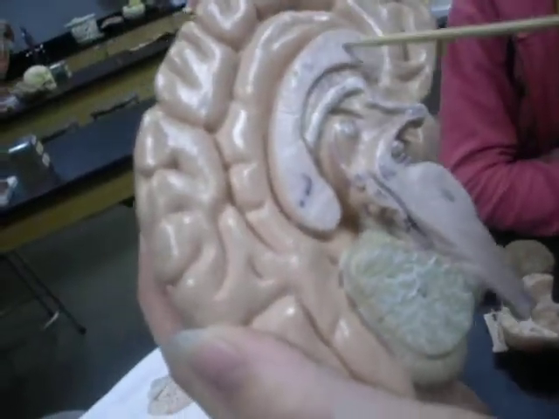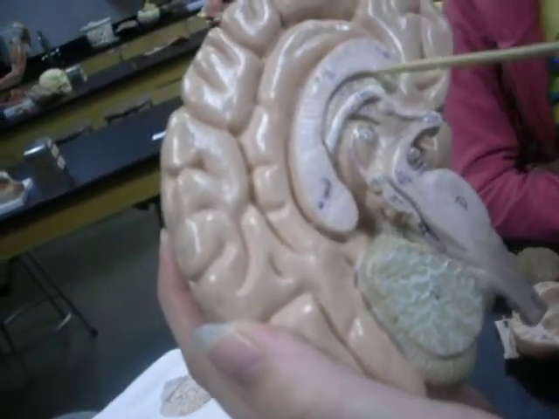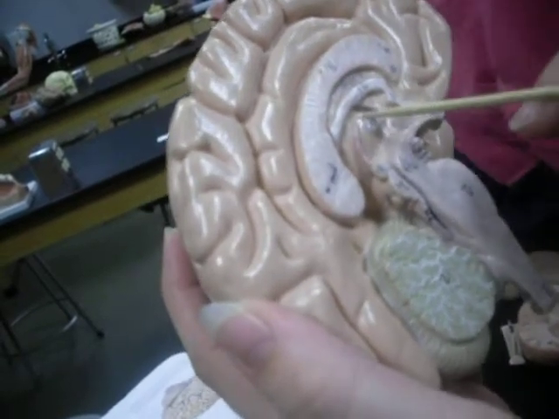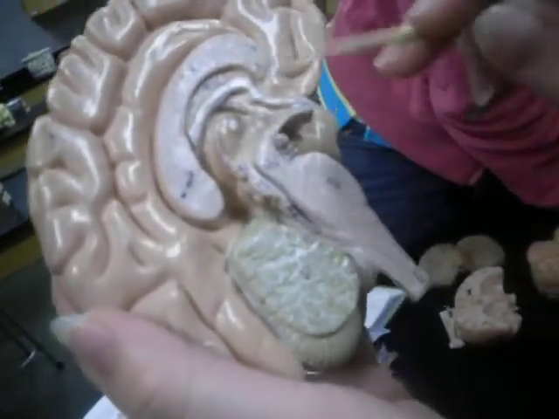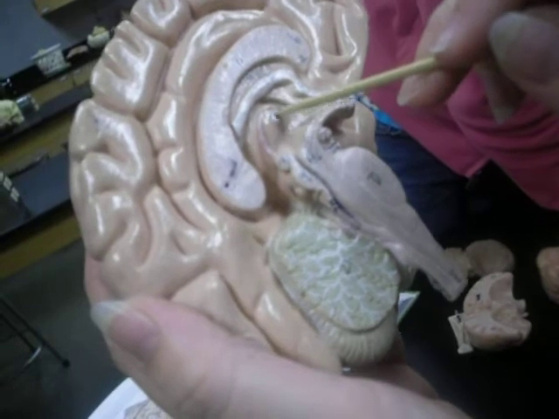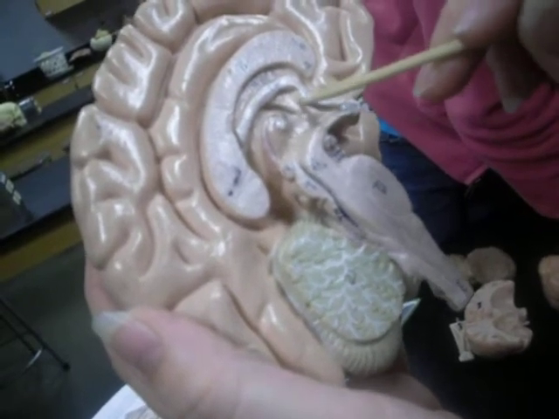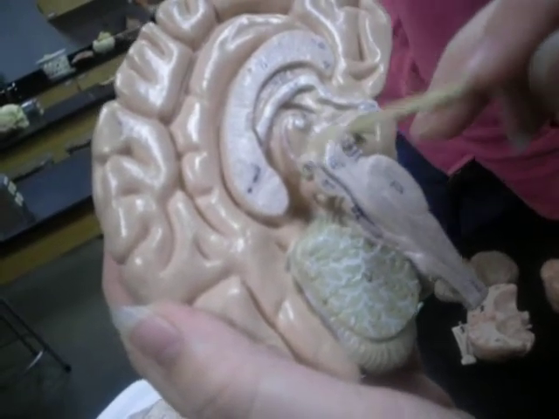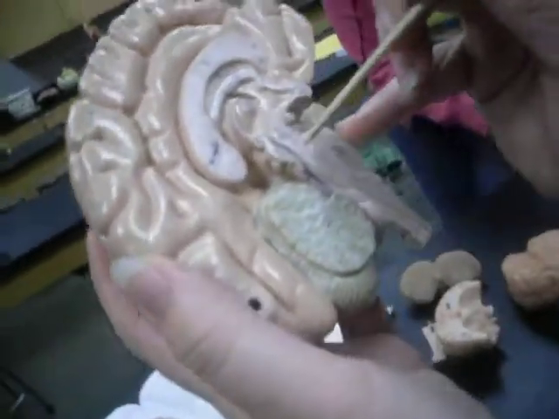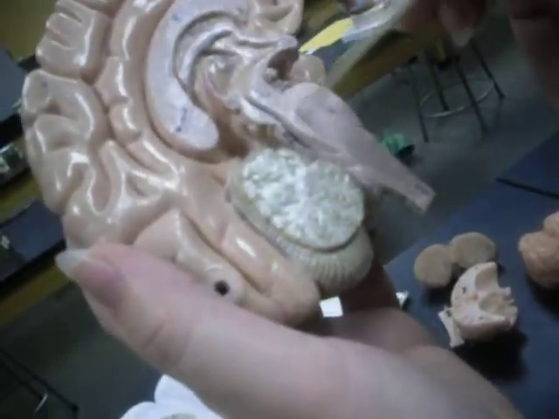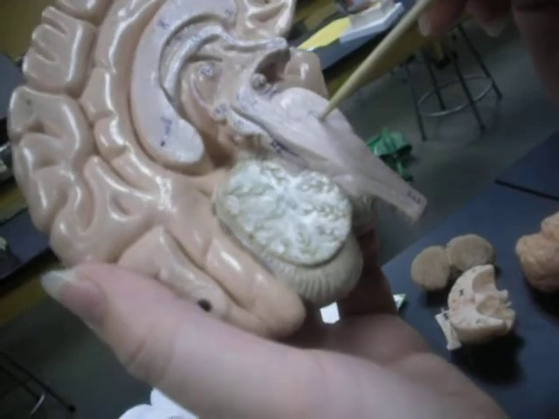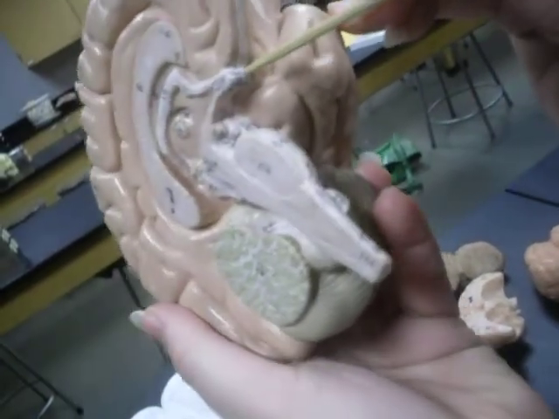Cingulate gyrus, corpus callosum, septum pellucidum, fornix. Thalamus, epithalamus, hypothalamus, interthalamic adhesion. Anterior commissure, there's a posterior commissure back here as well. This is going to be the pons, optic chiasma.